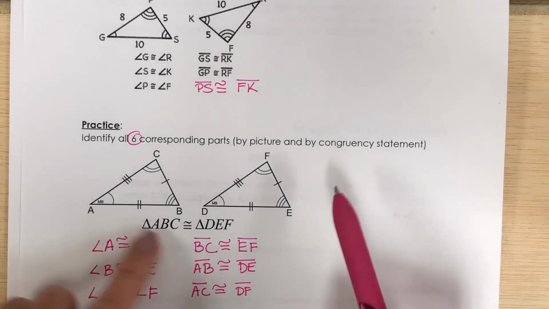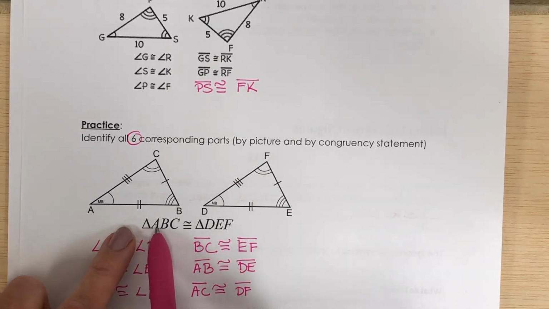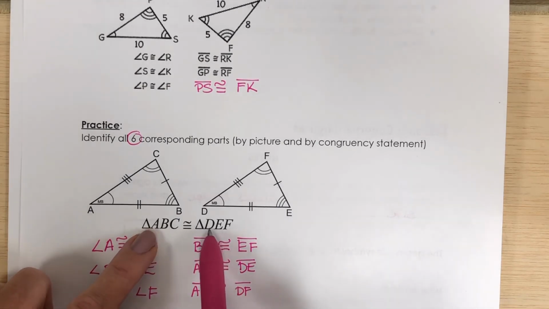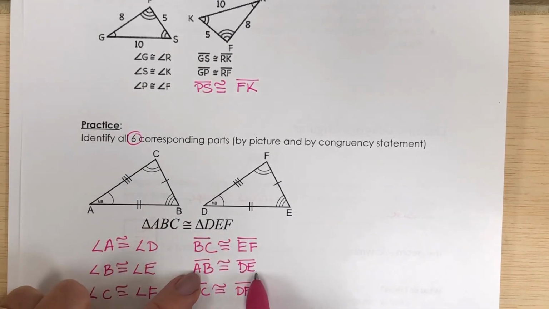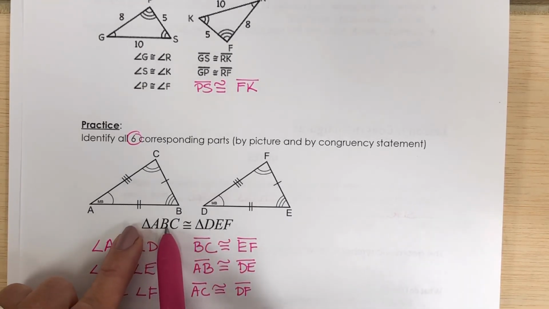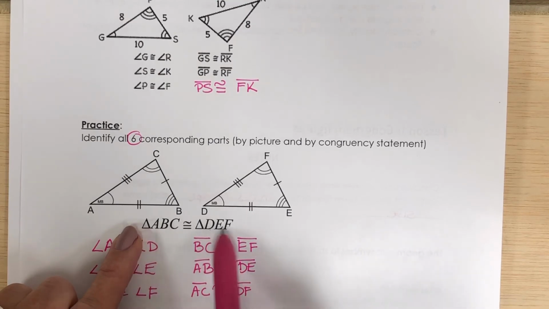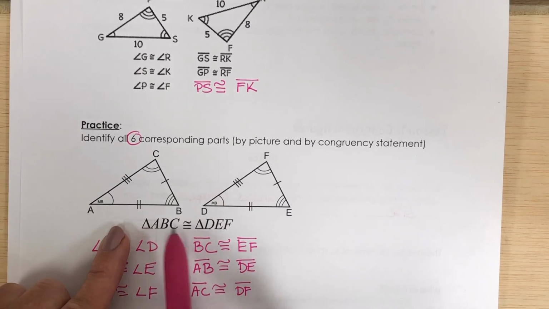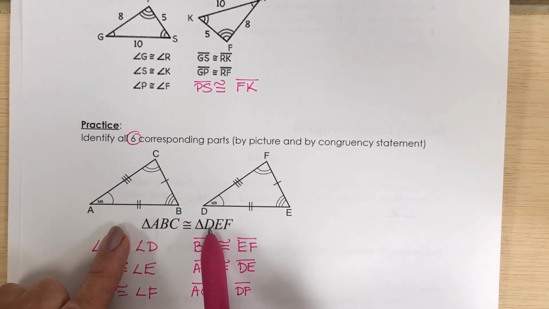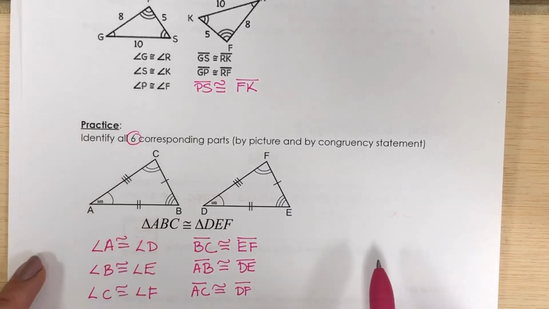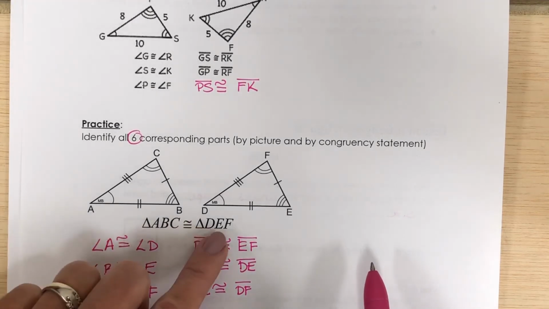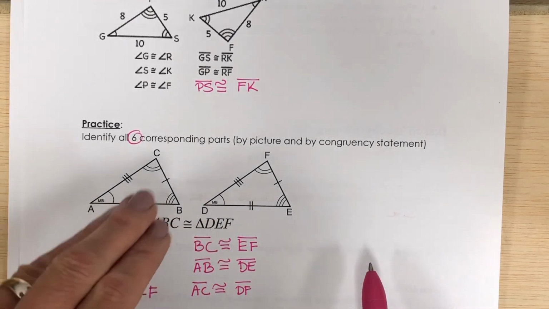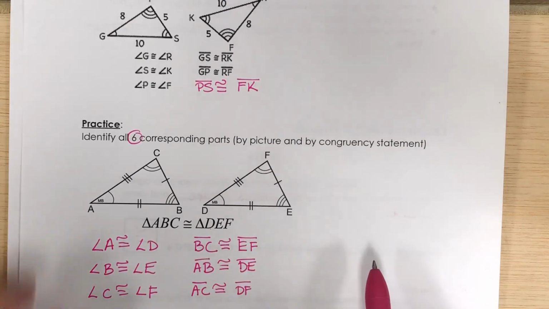I can also go segments: AB, my first 2, has to correspond to DE, which they do. My second and third, BC, has to correspond to EF, which they do. And then first and third, AC, has to correspond to DF, which they do. So the order matters when you're talking about which triangle is congruent to what triangle.